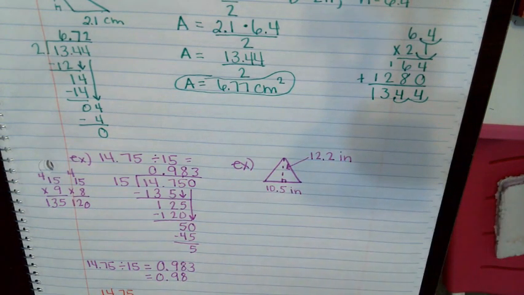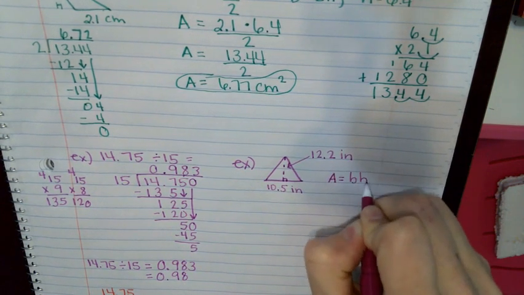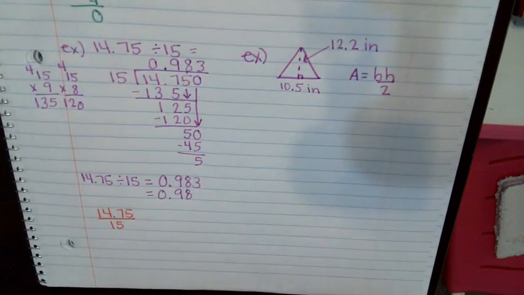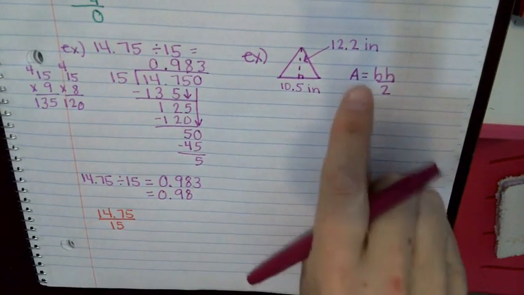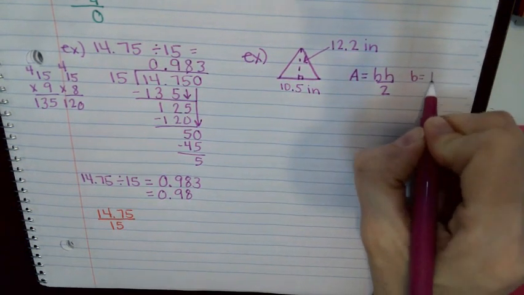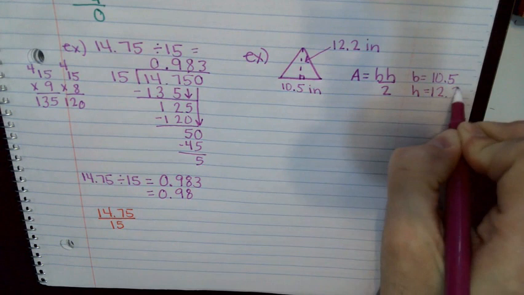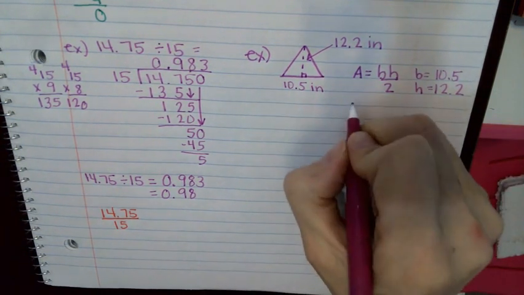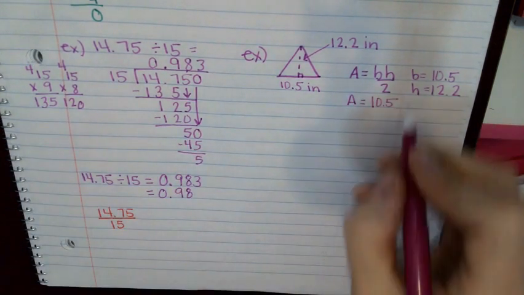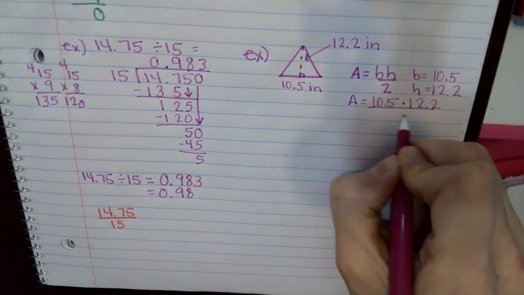And not to forget that area equals base times height over 2. So now we're going to substitute those back in. So I'm going to have 10 and 5/10 times 12 and 2/10, all divided by 2.